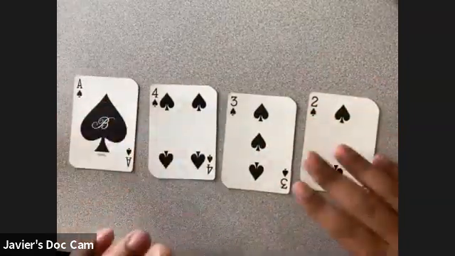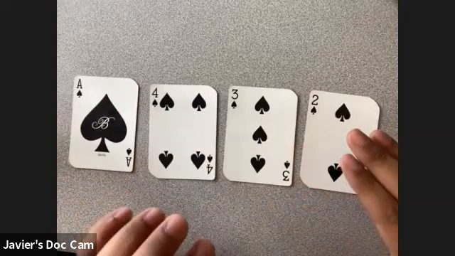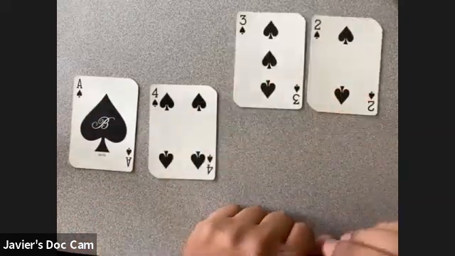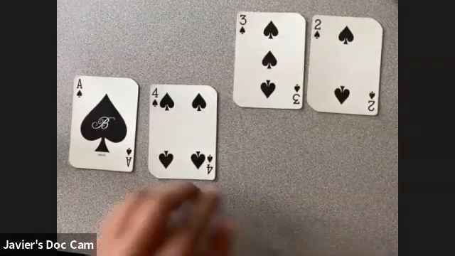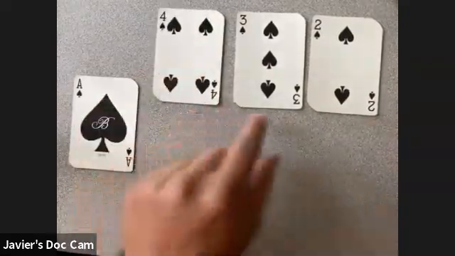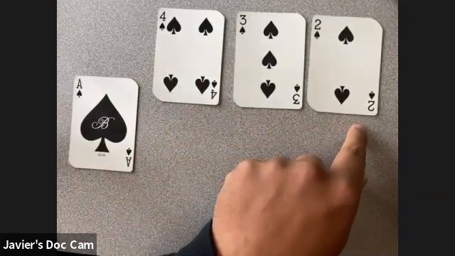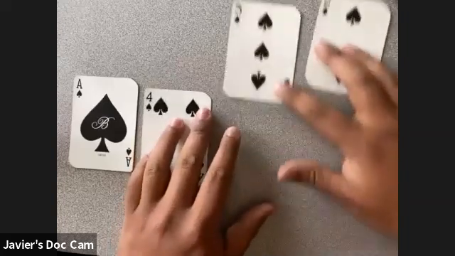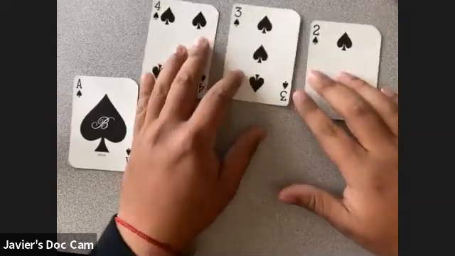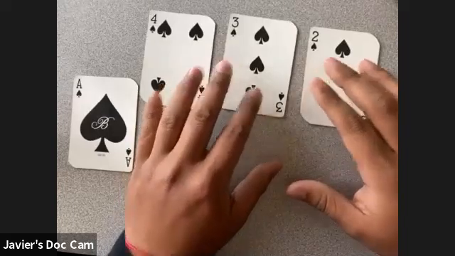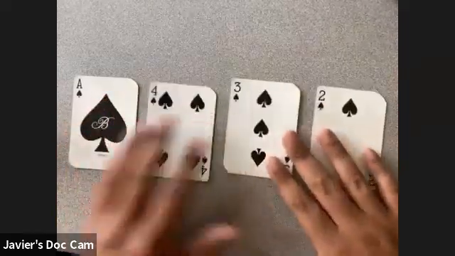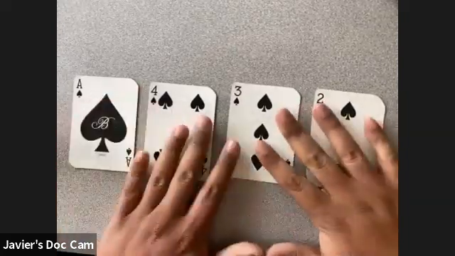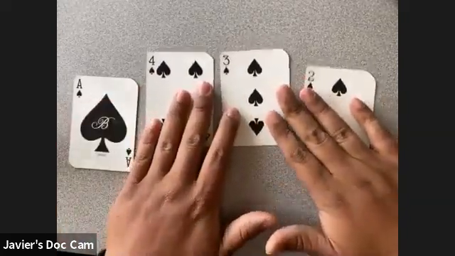How about descending? I can choose 3 and 2. Those are descending. But I could also choose 4, right? 4, 3, and 2. So it seems like we can have 2 descending, or we can have up to 3 descending so far, depending on the way that I arrange the cards. I shuffle the cards, and this is how many descending cards I found.